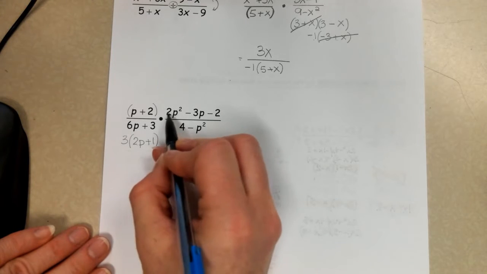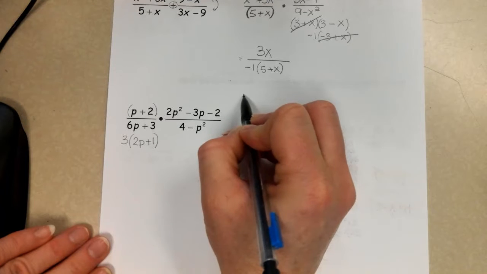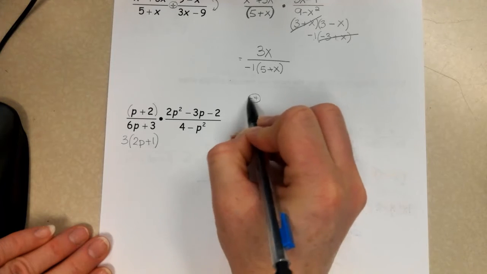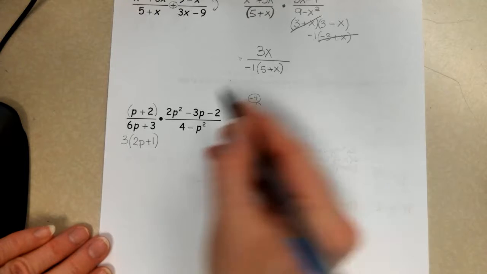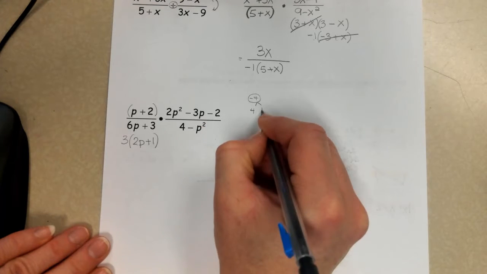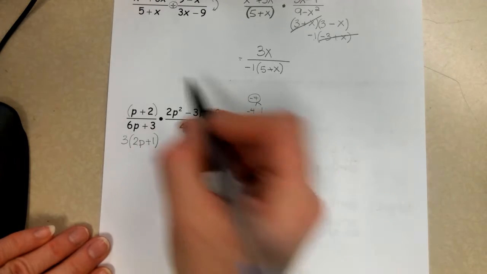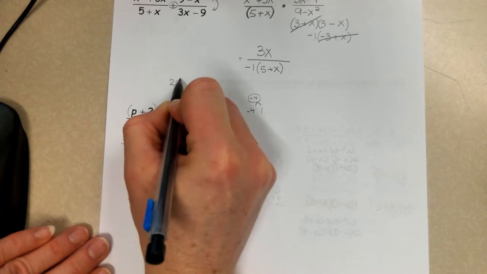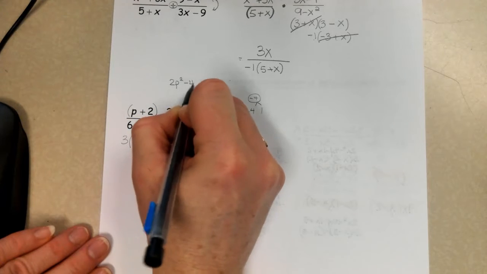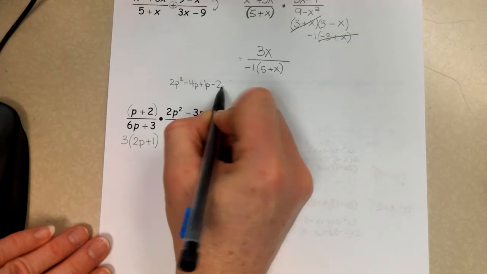Have to do AC method because there's a 2 in front. 2 times negative 2 is negative 4. The two numbers that can multiply to negative 4 and add to negative 3 are 4 and 1, if the 3 is the negative. So 2p squared minus 4p plus 1p minus 2.